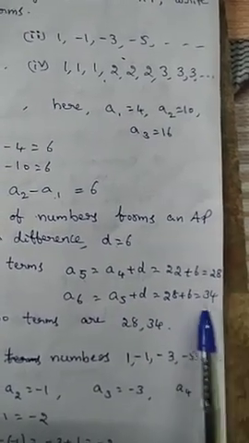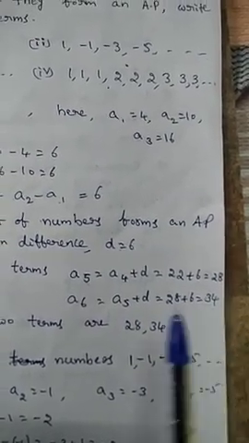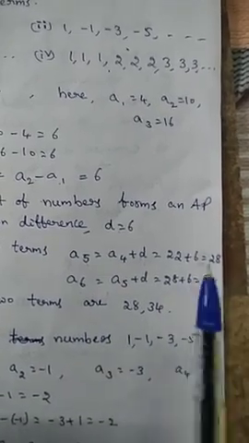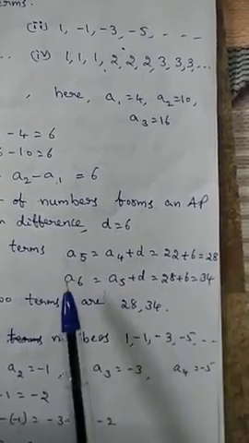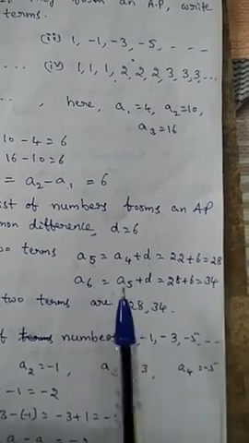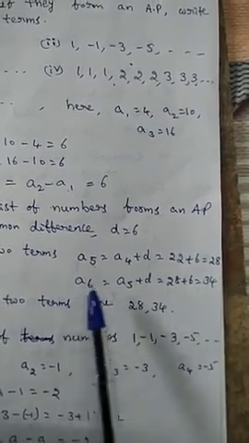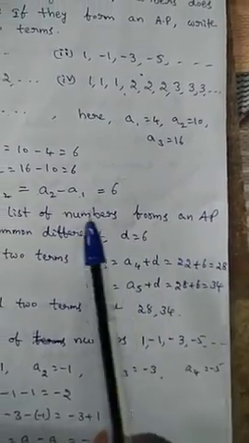To 34 we add the 6, we get 40, that is the seventh term. To 40 we add the 6, we get 46, that is the eighth term. So that is the way we can find the next two more terms in the given arithmetic progression.